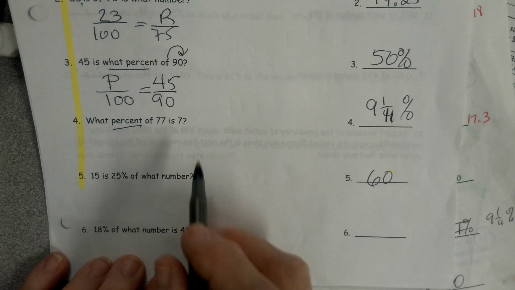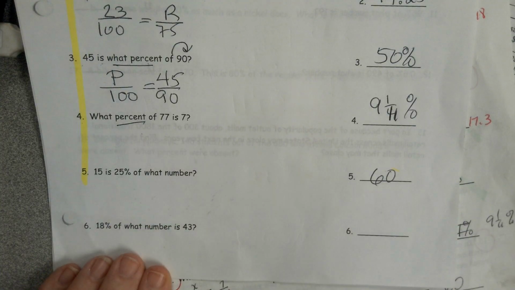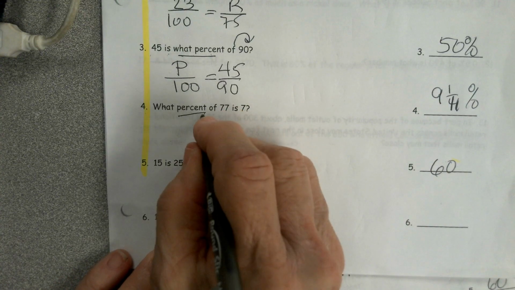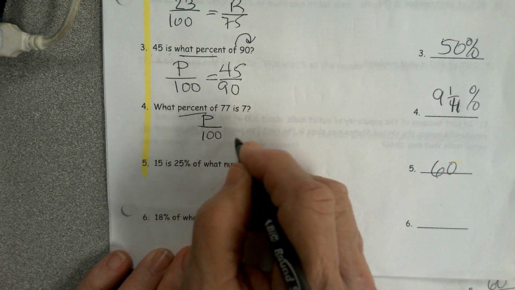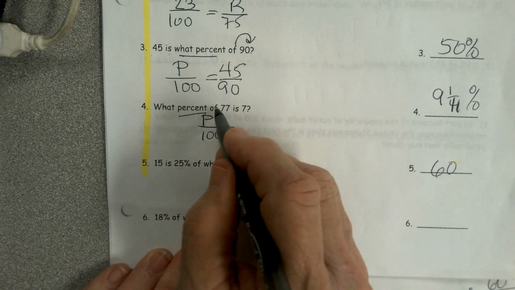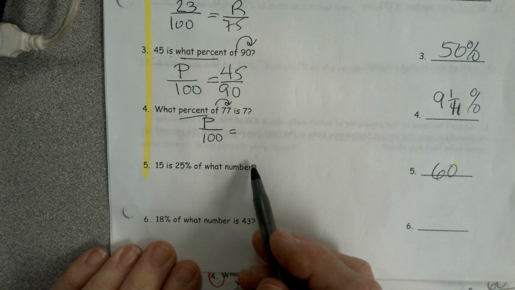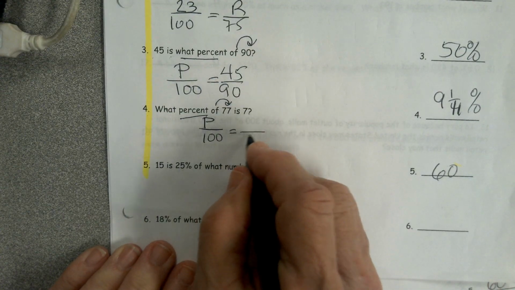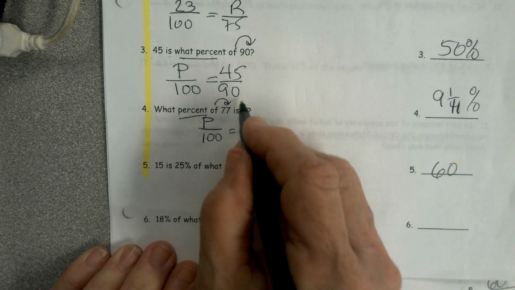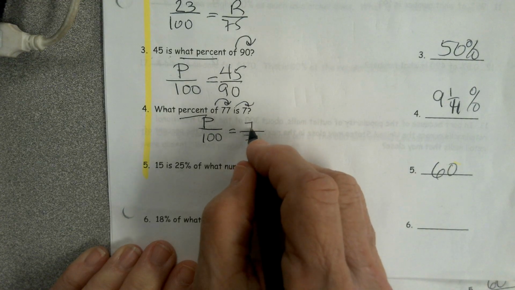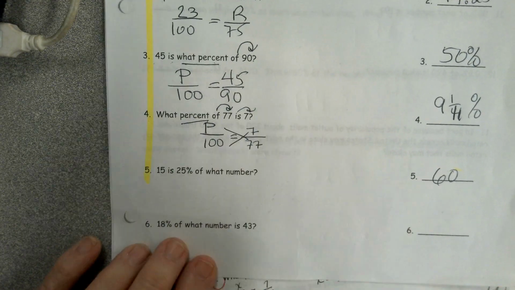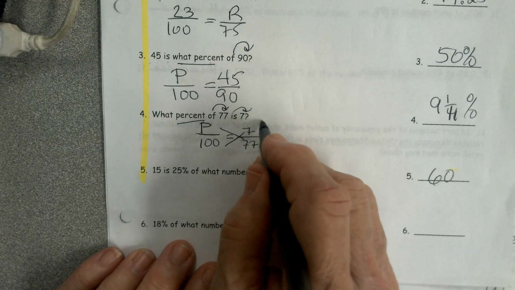Let's redo this one. Do I know the percent on this? No. So it's going to be P over 100 of 77. Where does the "of" go? It's out of the total of 77, and "is" goes on the top. I'm going to cross multiply. This is the only way it could be.